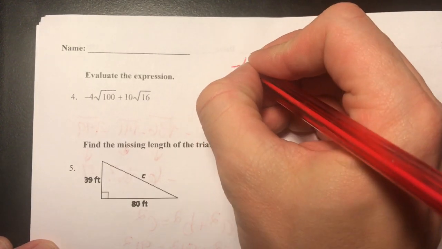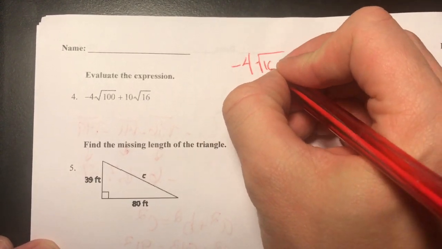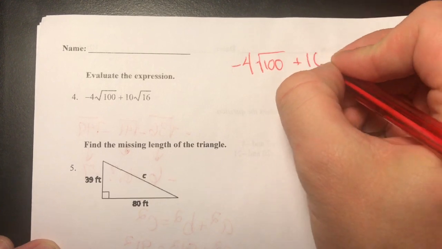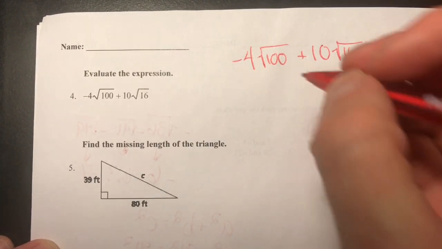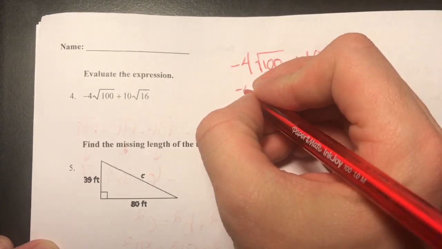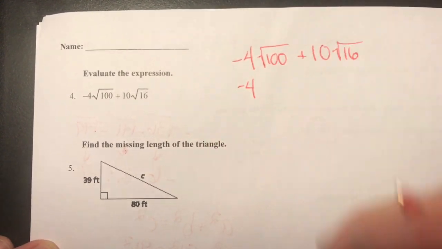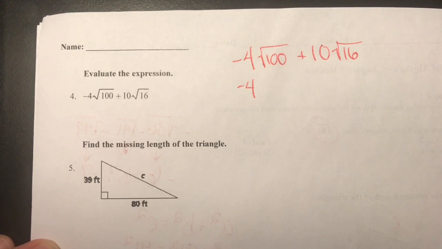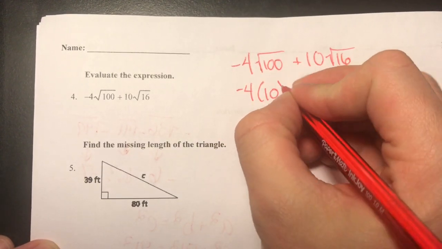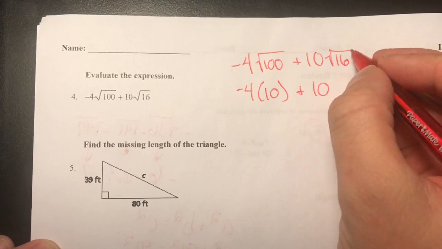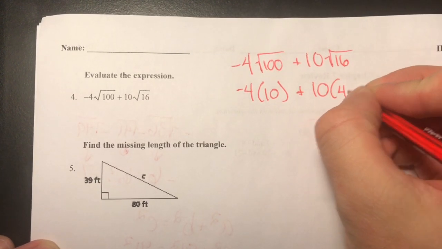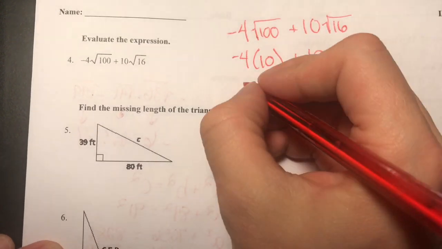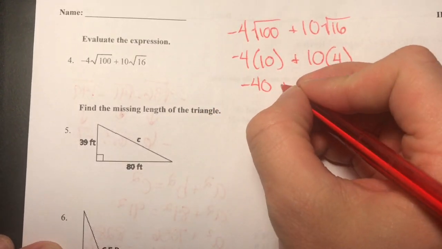Evaluate the expression. Let me rewrite everything over here. -4 times the square root of 100 plus 10 times the square root of 16. -4 square root of 100. What times itself is 100? I think it's 10. Plus 10 square root of 16. What times itself is 16? I think it's 4. Making you -40, making you +4.